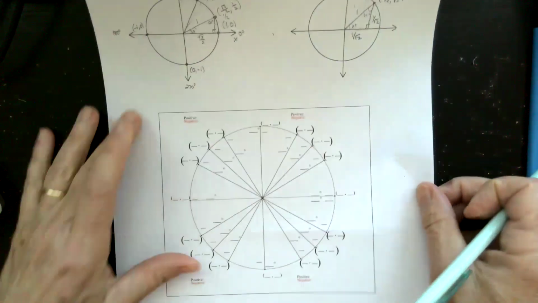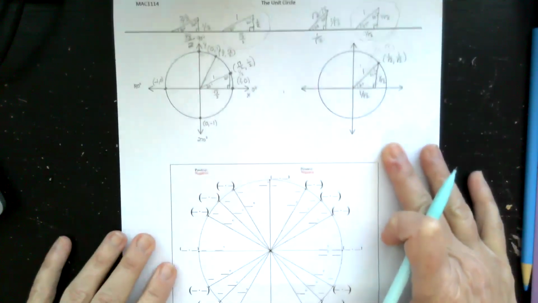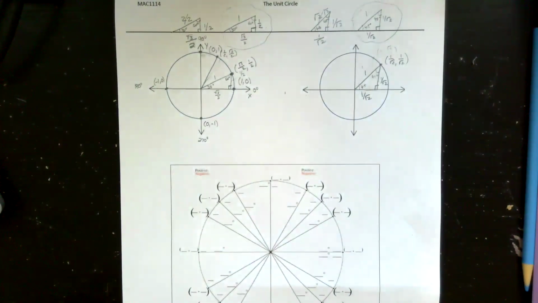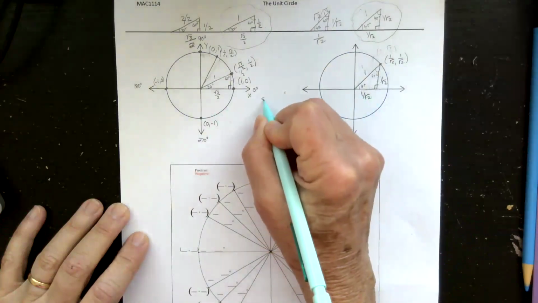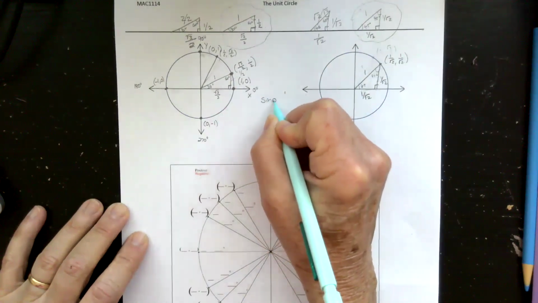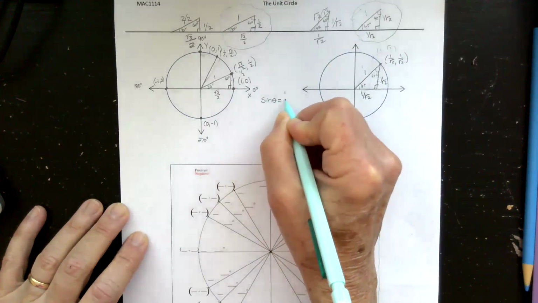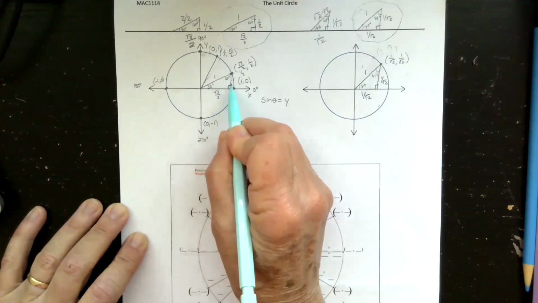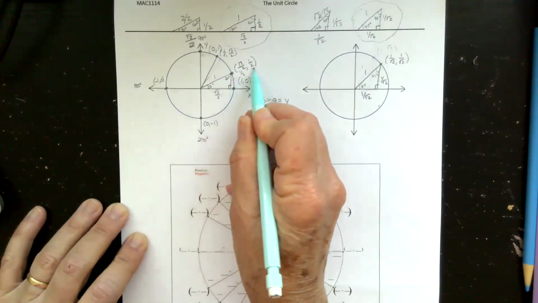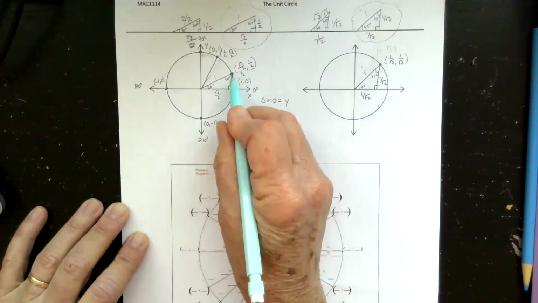Let's fill this in. Because what you're going to see, and I hope you can already see that, is that in this unit circle, the sine of whatever angle we had is equal to the y value. The sine of 30 degrees is equal to 1/2, which is the y value right there of this point on the circle.